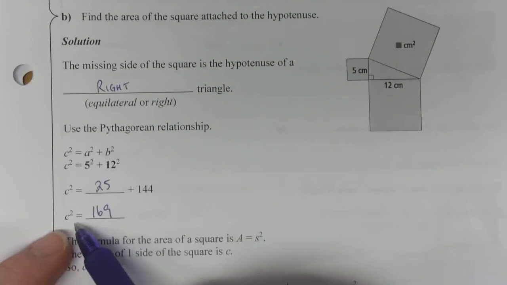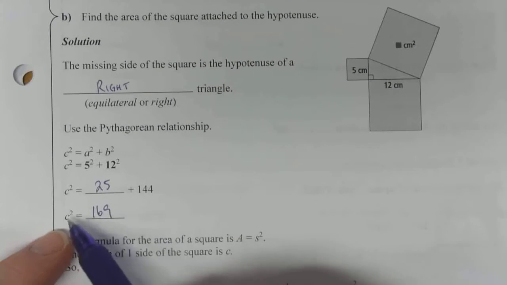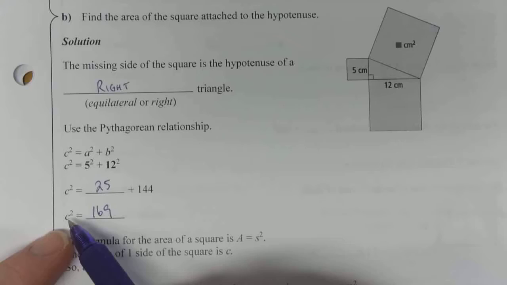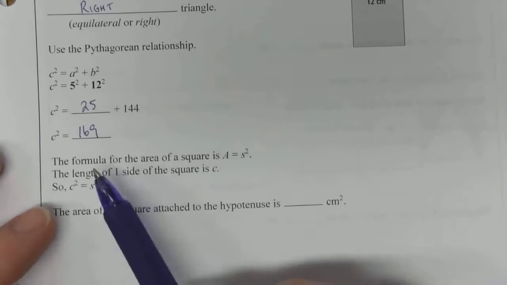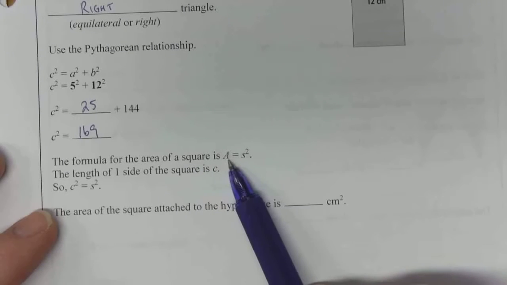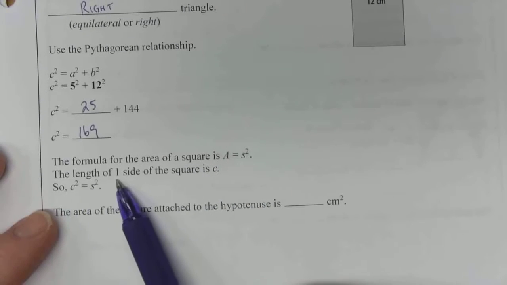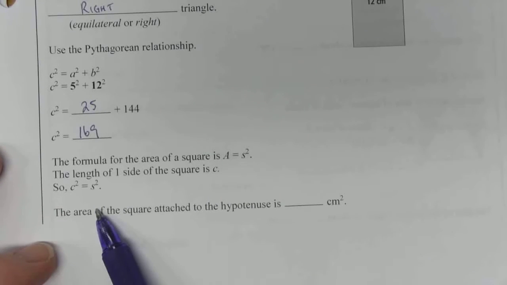So now we've got this equation, c squared equals 169. So in this case we're lucky and 169 is a perfect square. So it's easy to calculate the square root of it. So the formula for the area of a square is a equals s squared, we already know that. Length of one side of the square is c, so c squared equals s squared.